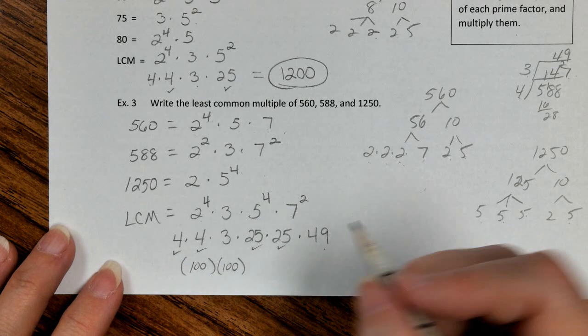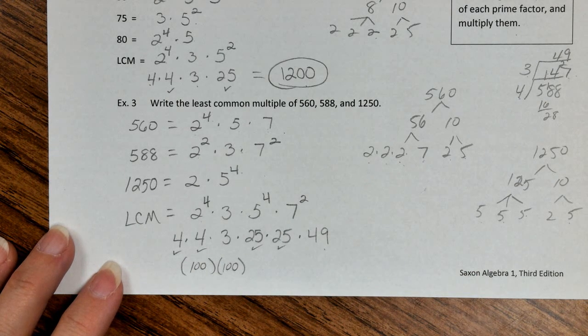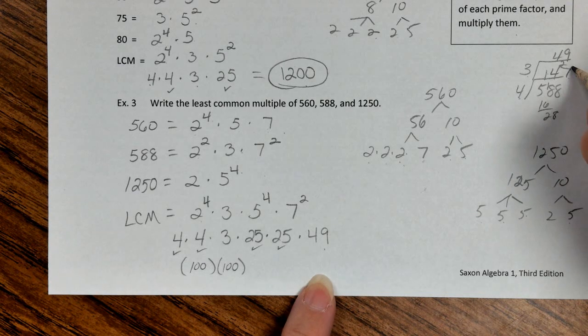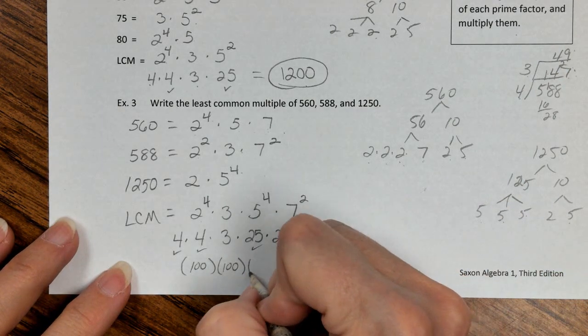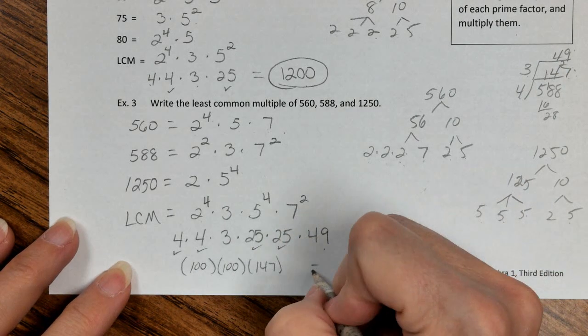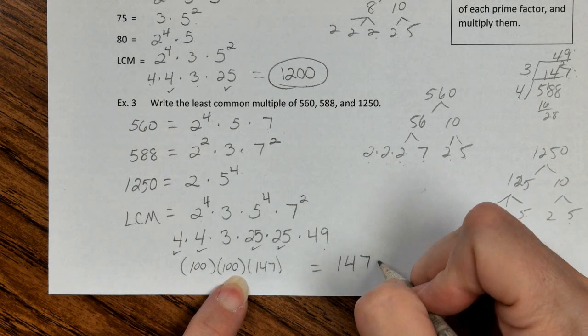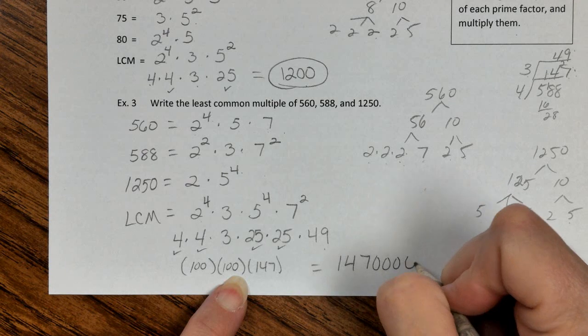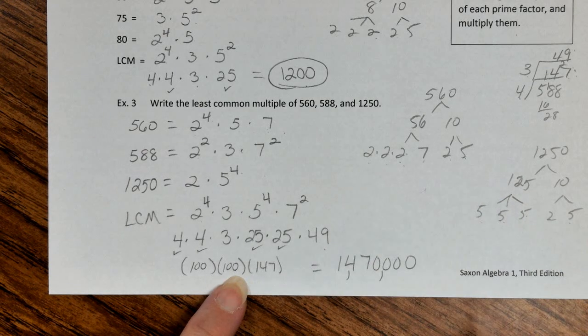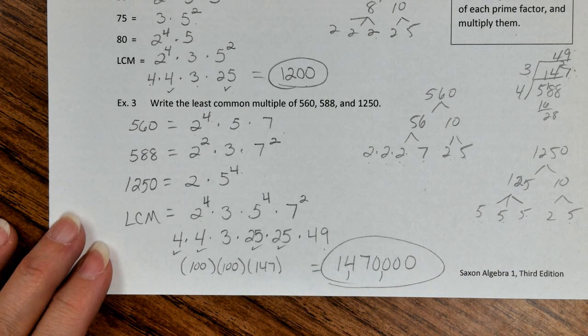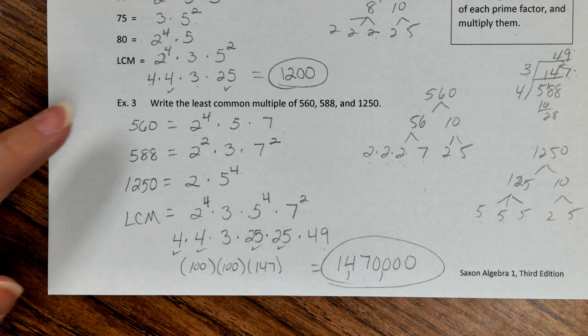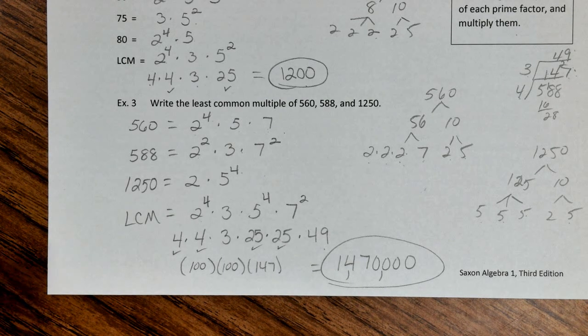And then I just need to see what 49 times 3 is. Well, actually, if I look over here at my side work, 49 times 3 must be 147. Okay, so the LCM is 147 with 4 zeros after it. 1, 2, 3, 4. Put some commas in to make it easy to read. And that is the least common multiple of 560, 588, and 1,250.